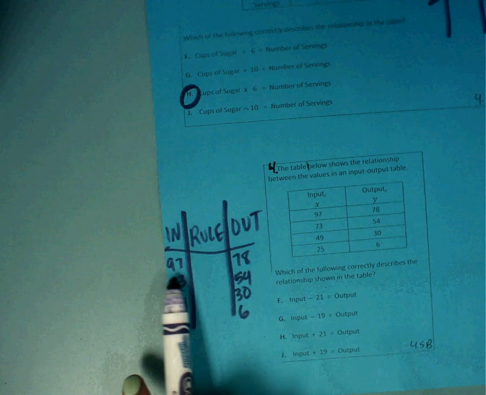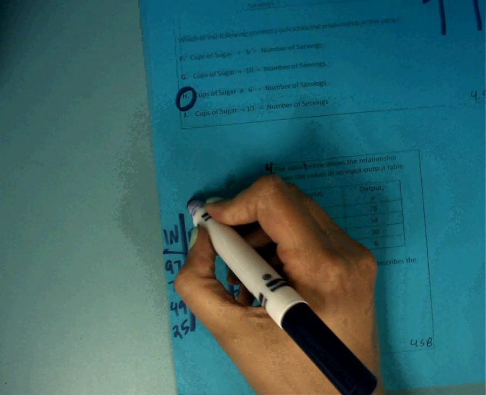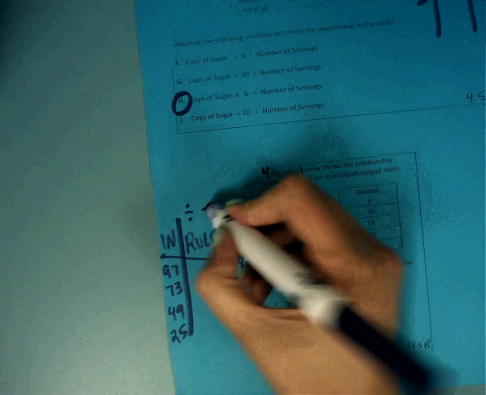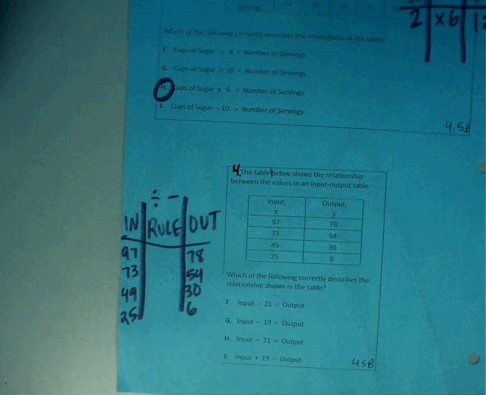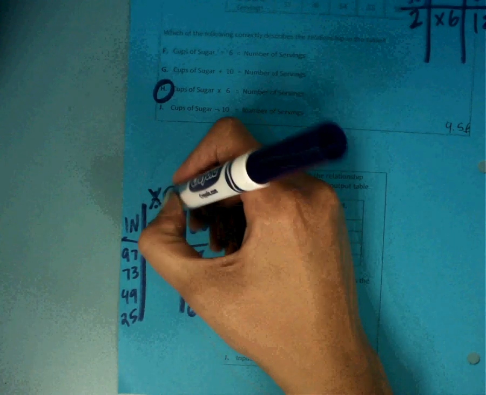Okay. Am I getting bigger or smaller as I'm going from in to out? My number is getting smaller. So that means I'm either going to be dividing or subtracting. Remember this? Do we remember this? How you put this up here, right here, like that? So how do I know what I'm doing? Can I do 97 divided by anything and get 78? No. Because I know half of 97 is a whole lot lower than that, so there's nothing I can divide by in order to get to 78. So this isn't it. It's got to be subtracting.